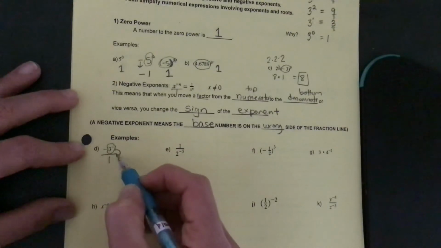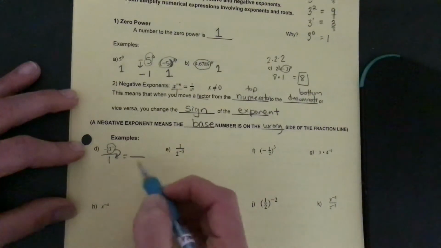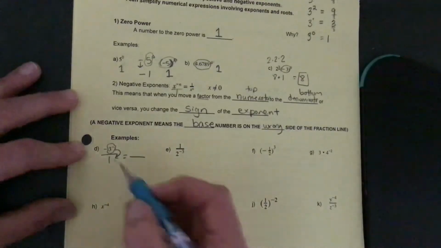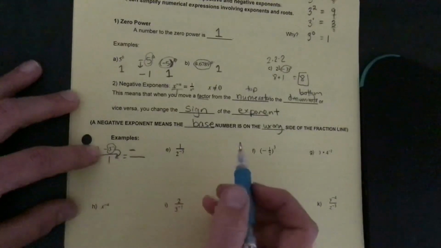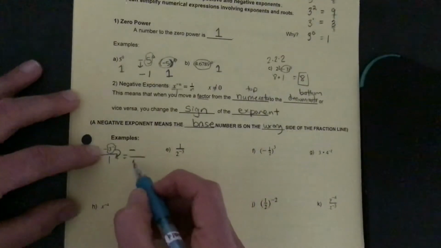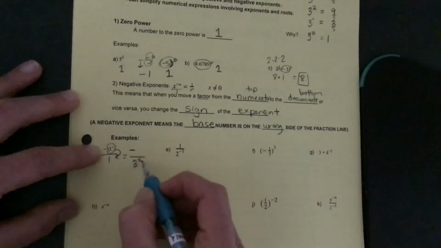So it's saying, hey, you know what? You're on the wrong side of the line. You need to go down to the denominator. So 1 is going to stay. Actually, it doesn't really matter where you put the negative. It could be anywhere. All right, and I'm going to write 3, so to get rid of that negative sign, I flip it over the line.